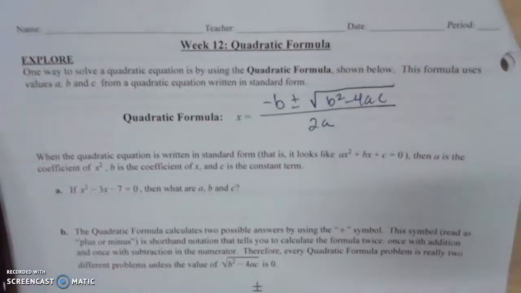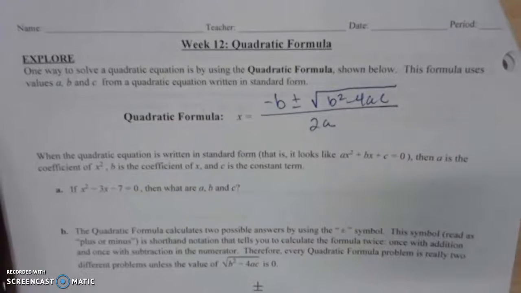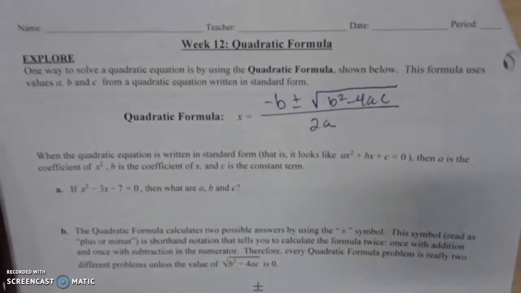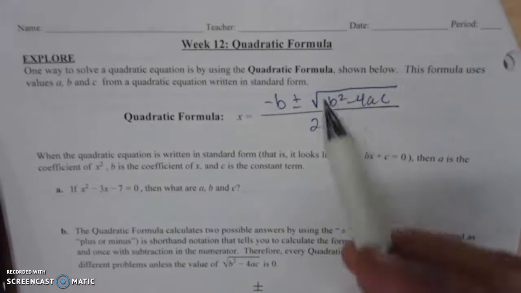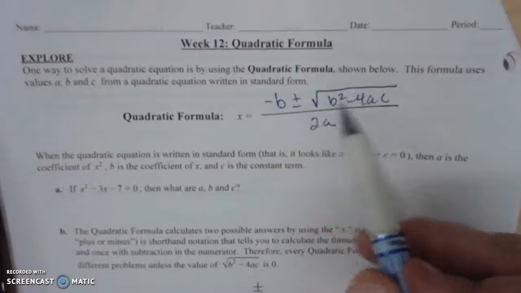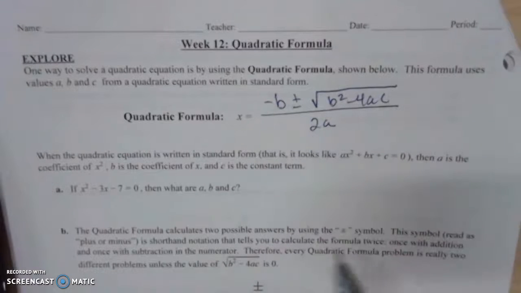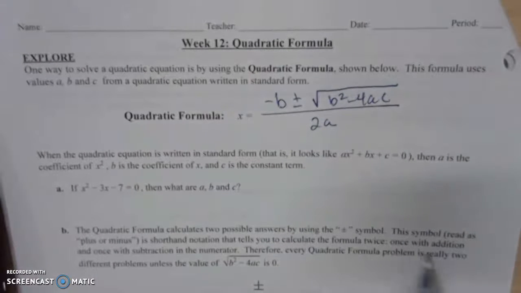over 2a. And there's actually a little song, like from Pop Goes the Weasel, and you can go x equals negative b plus or minus the square root of b squared minus 4ac all over 2a. But I'm not a great singer, but that's how it goes. And these letters, a, b, and c, are all filled in from the equation.